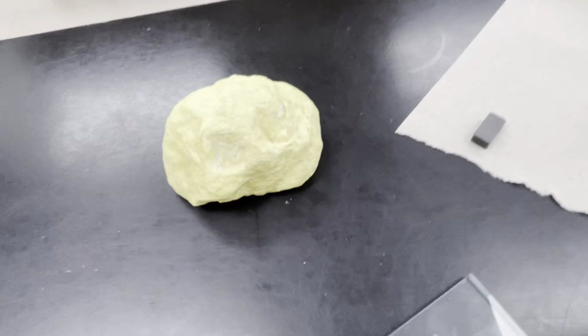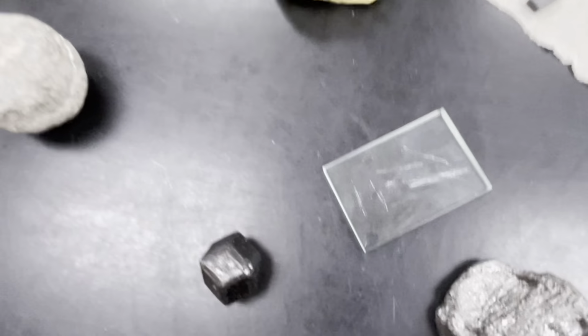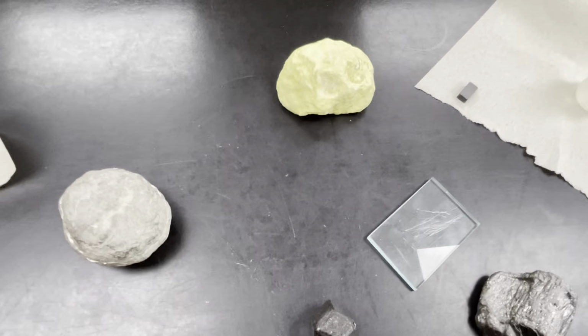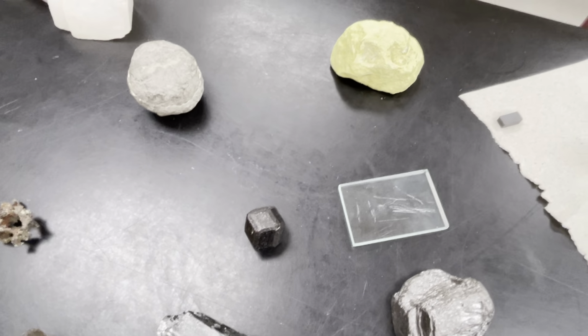Let me see if I can do this with two hands while I'm operating the camera. Put the mineral down there and then, sorry, that looks terrible, sorry. But you can see it left some scratches there, right? I can feel the grooves there. So this mineral here, which is quartz, is harder than the glass plate. So therefore it has a hardness of over 5.5. That's the hardness of glass, about 5.5.